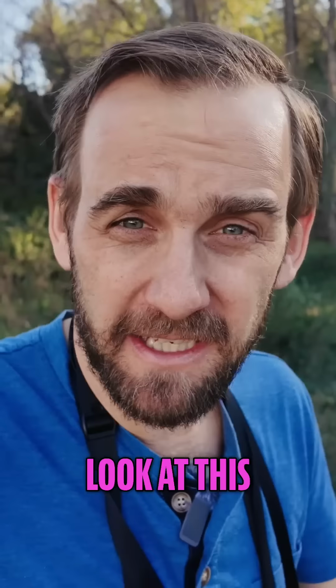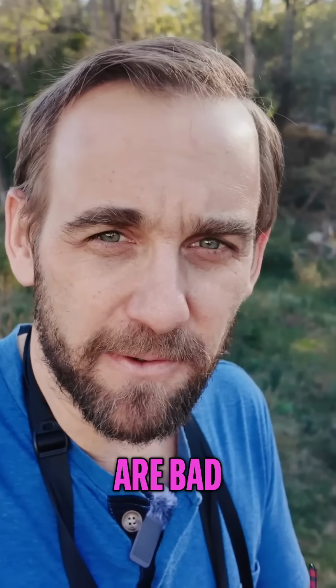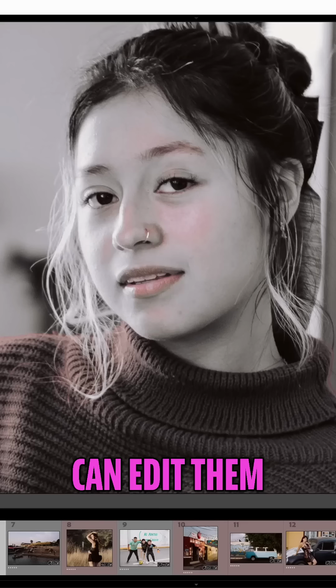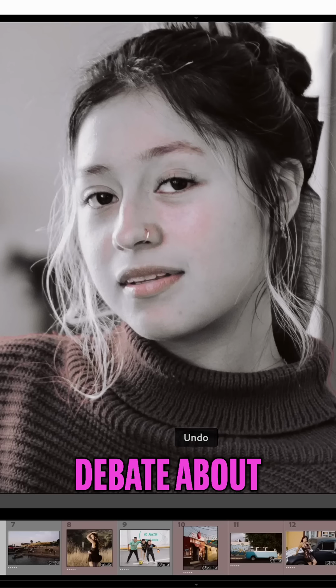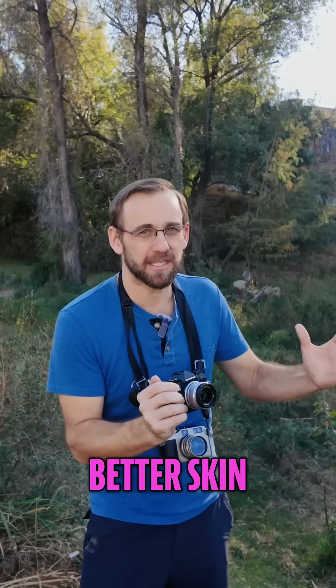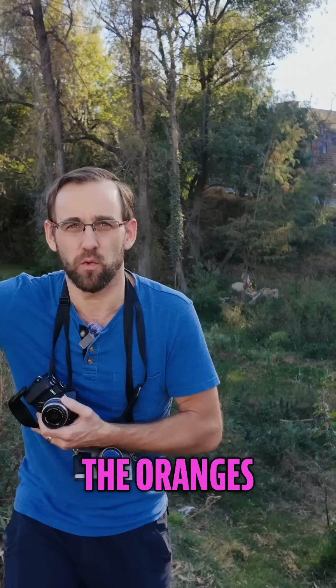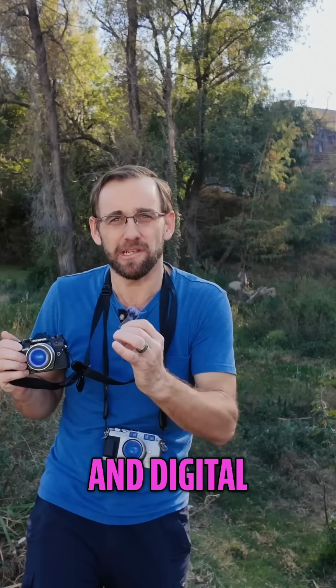Now, think about the things we often run into editing digital. Here's a good example. Look at this photo. It's really lovely. It's got great tones. It's not that the digital files are bad. There's many ways in which we can edit them. The difficulty is in the nuance. This is what people are always talking about when they debate about cameras having better skin tones and things like that. Film, even though it comes with lots of complications, kind of had these inherently better skin tones. You didn't get a film photo that just way exaggerated the oranges in one photo, and in the next photo they looked perfect. On digital, you do.